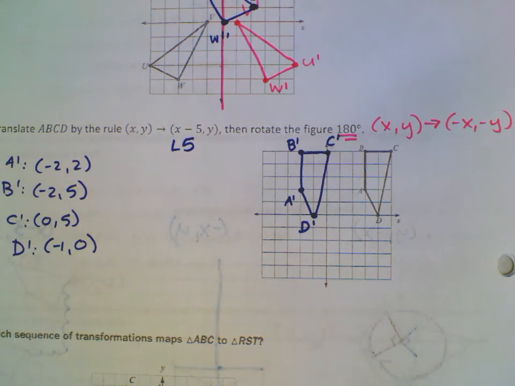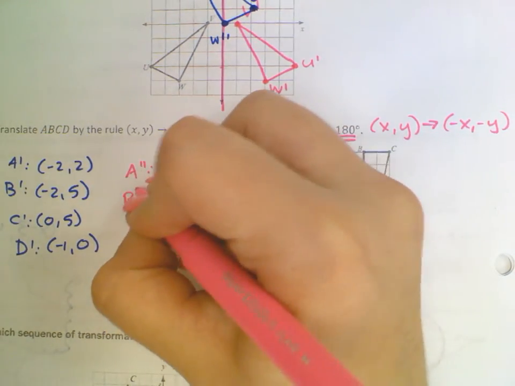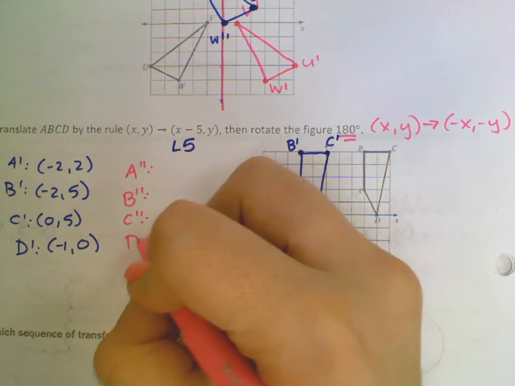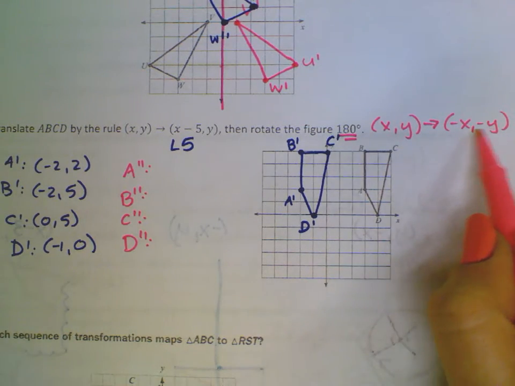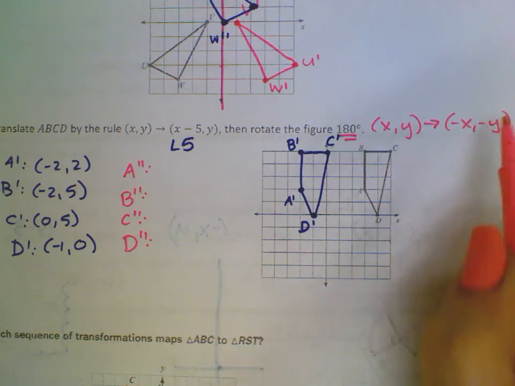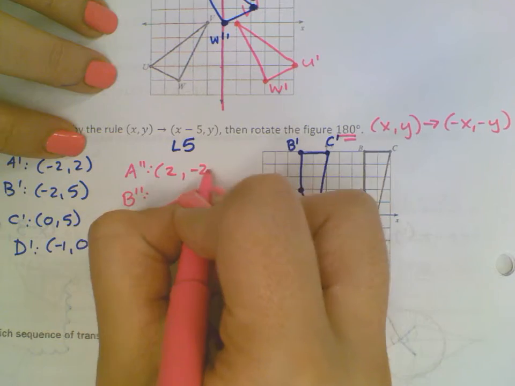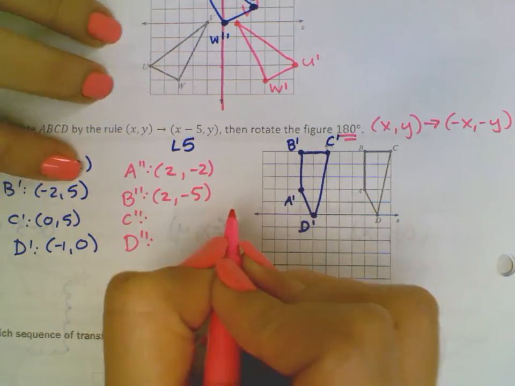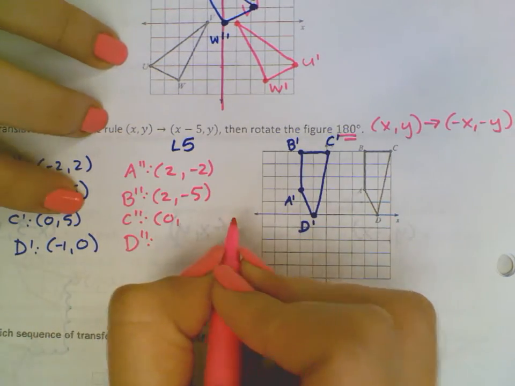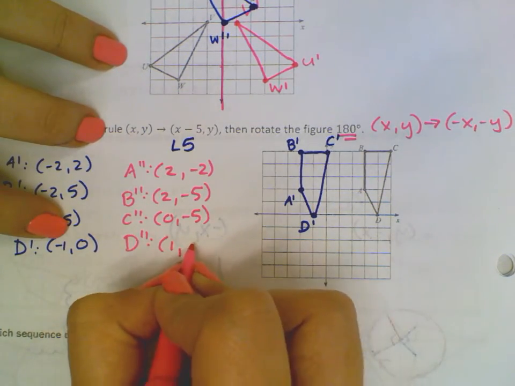So to get to my double primes, I'll have A double prime, B double prime, C double prime, and D double prime. So what I'm going to do is leave my x and y in the same place. I'm just going to change the sign. So instead of negative 2, it'll be positive 2, and instead of positive 2, it'll be negative 2. Instead of negative 2, it'll be positive 2. Instead of positive 5, it'll be negative 5. 0 is going to stay 0, and positive 5 will become negative 5. Negative 1 will become positive 1, and 0 stays the same.